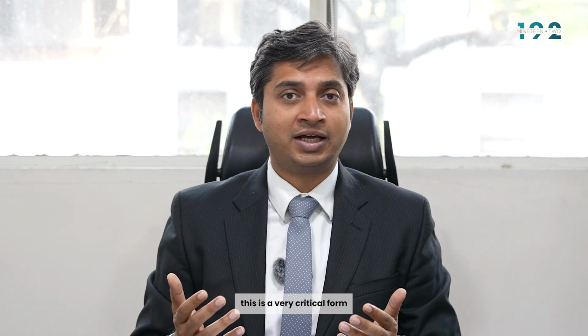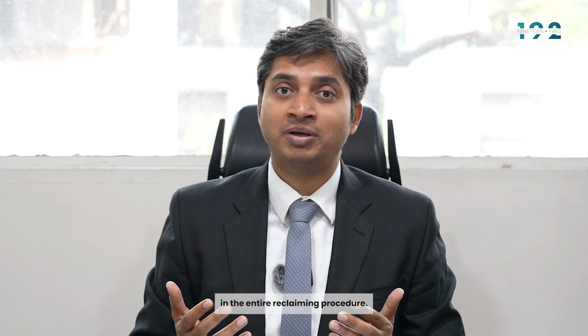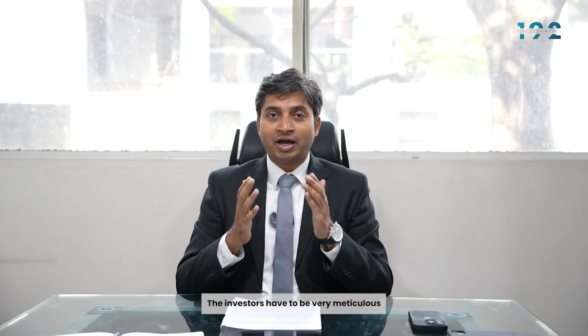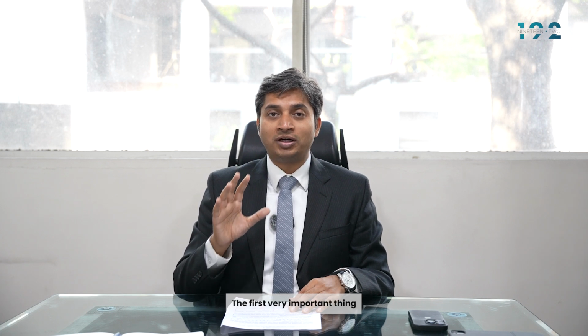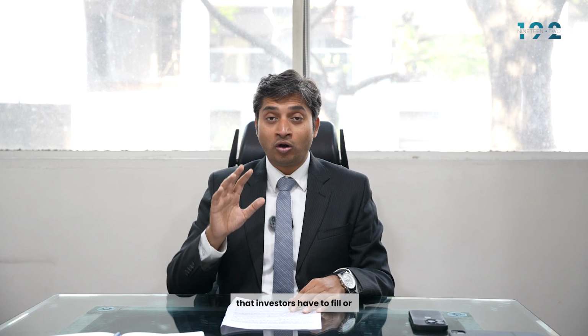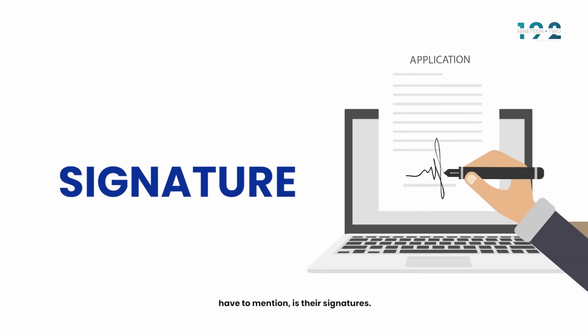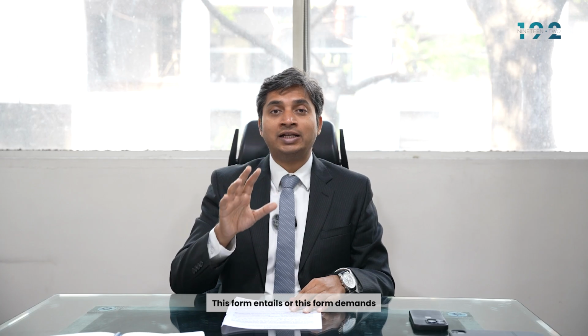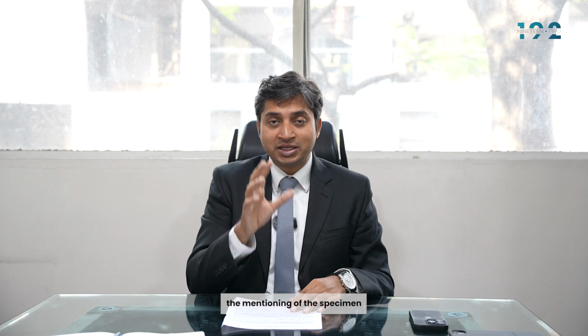Again, this is a very critical form in the entire reclaiming procedure. The investors have to be very meticulous while filling in the details in these forms. The first very important thing that investors have to mention is their signatures. This form demands the specimen signature of the investors.